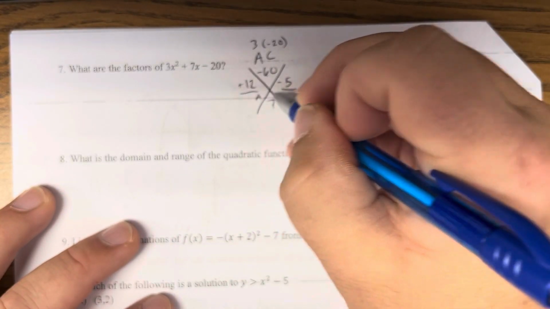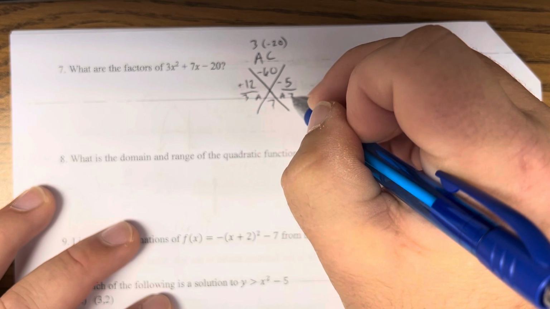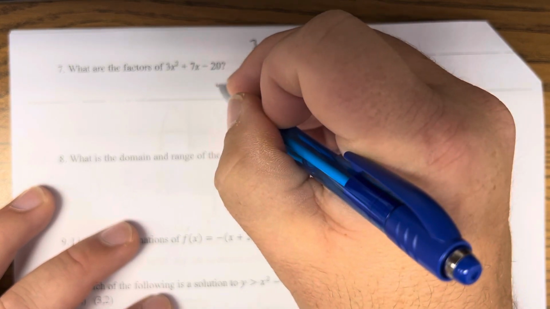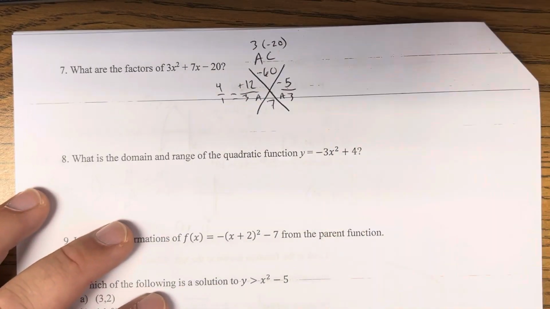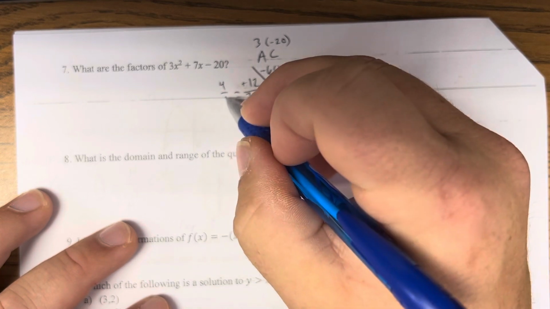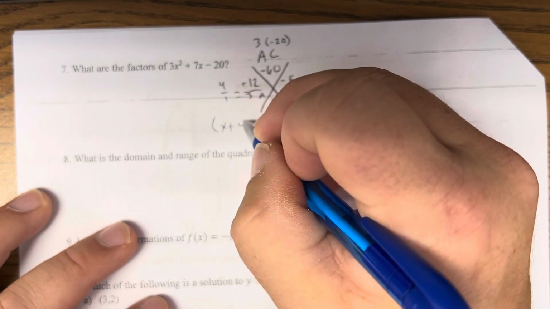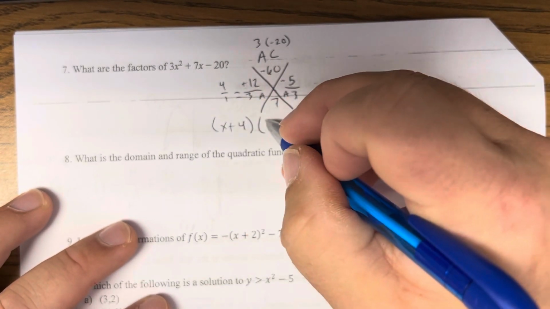My a value is 3, so we're going to divide by the 3. And when we simplify this, this becomes 4 over 1. This one can't simplify. So my two factors are going to be 1x plus 4 and 3x minus 5.